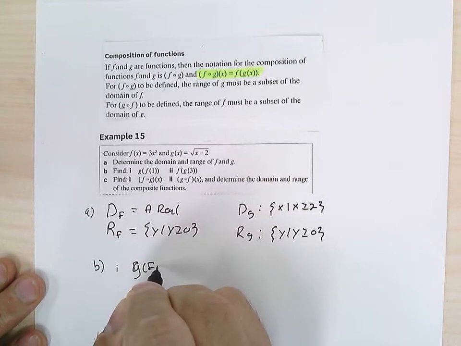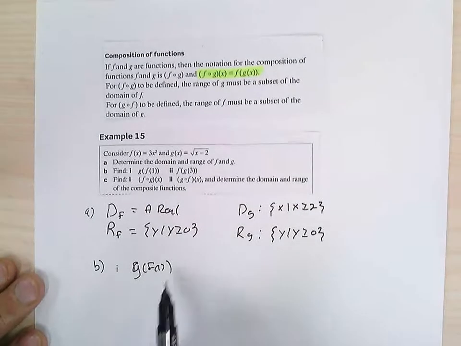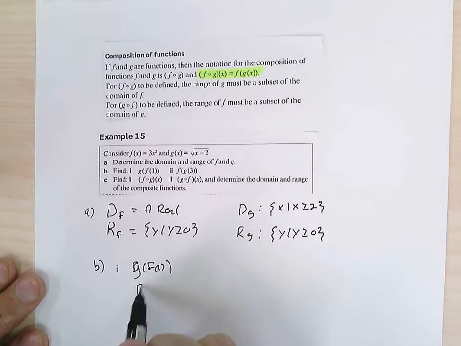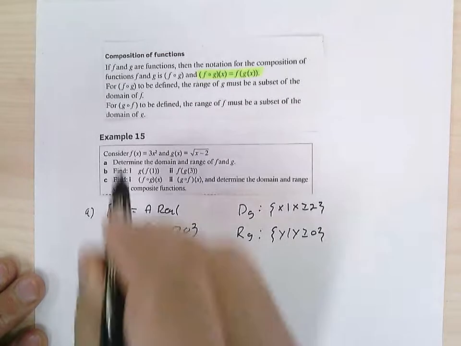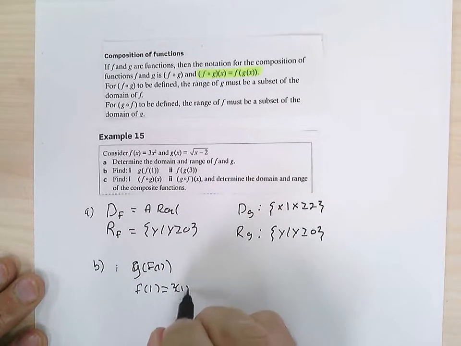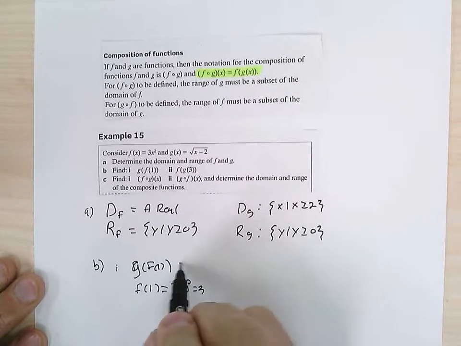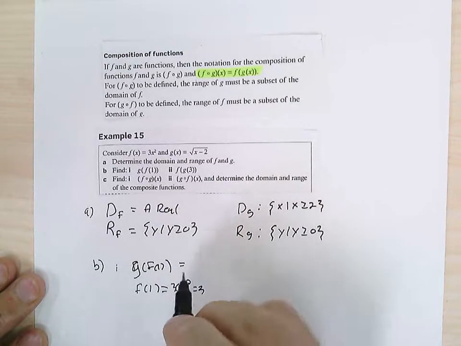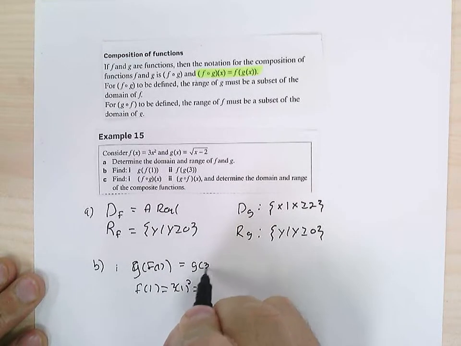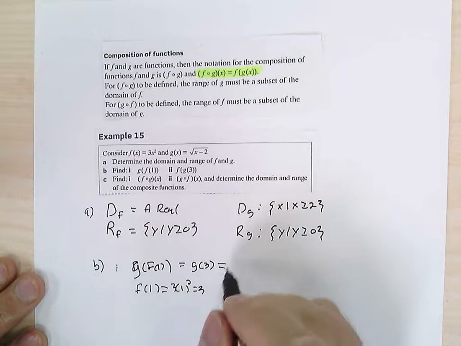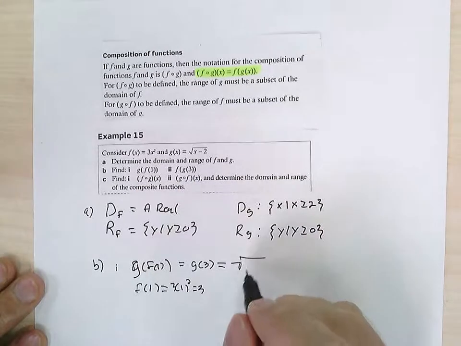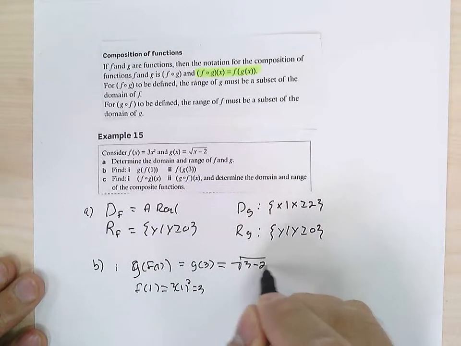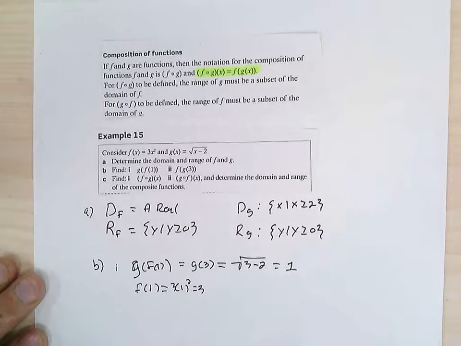Now b asks us to find f of g sub 1, and so g of f of 1. The easiest way to do this when they give you an actual value is find out what f of 1 is first. F of 1 is 3 times 1 squared, which is 3. Now I know this value, and I can say g of 3, and now I can plug that into g, which is 3 minus 2, which is just going to be 1. Good.